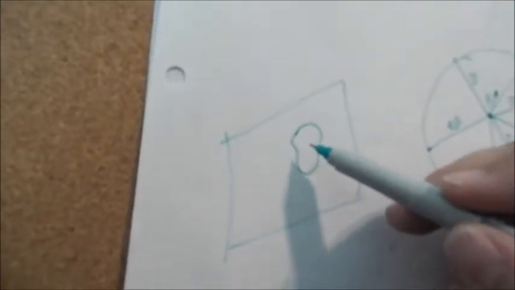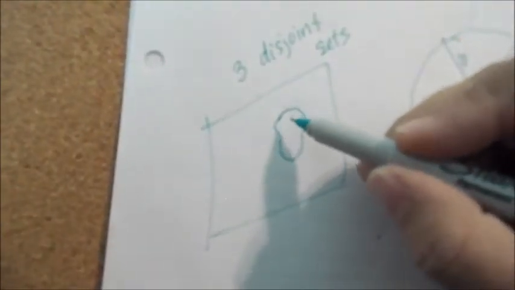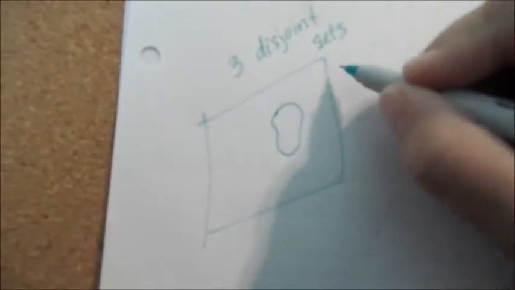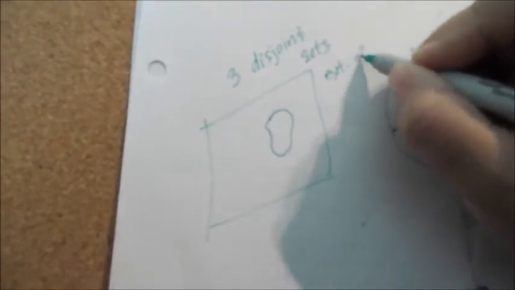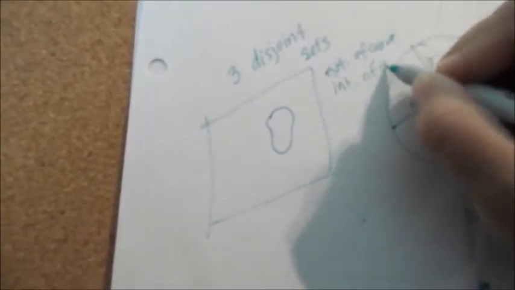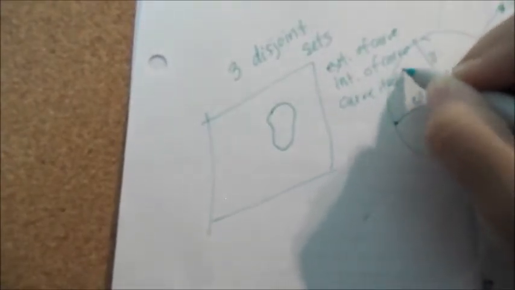What happened just now is this curve right here separated the plane into 3 disjoint sets. And you could see that it will be the outside, known as the exterior of the curve, the interior of the curve, and the curve itself.